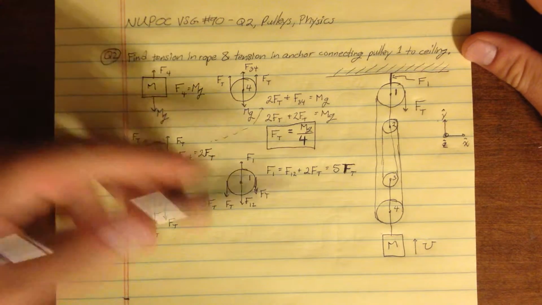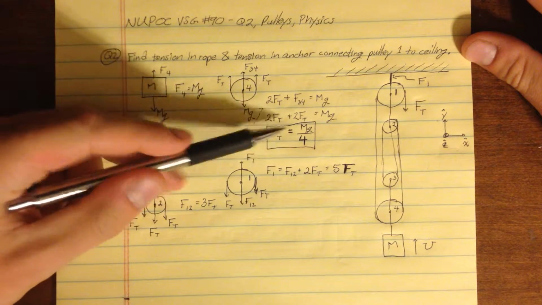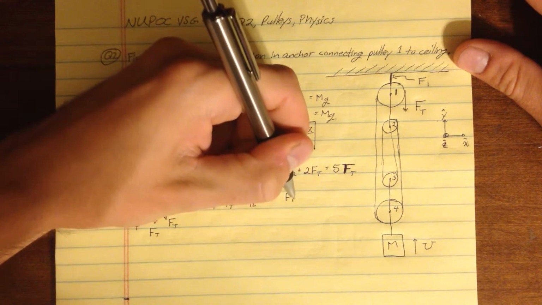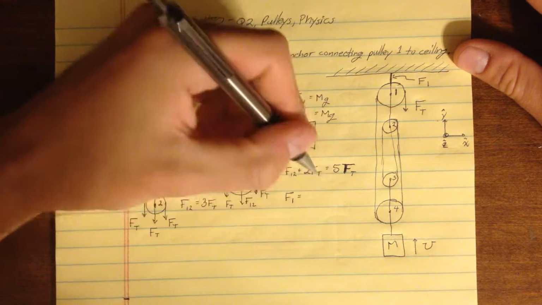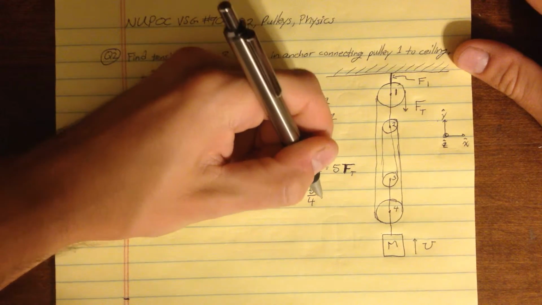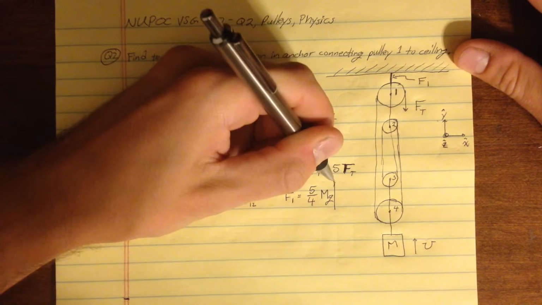And of course we know that Ft is mg over 4, so we can say that F1 equals 5/4 mg.